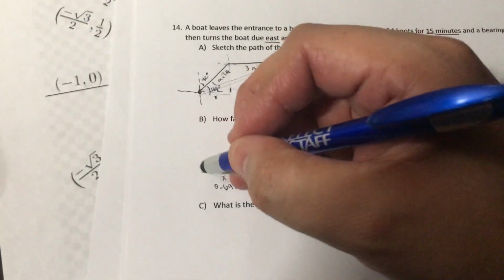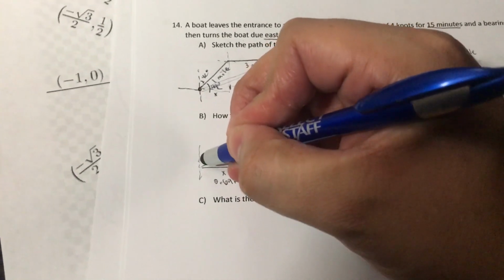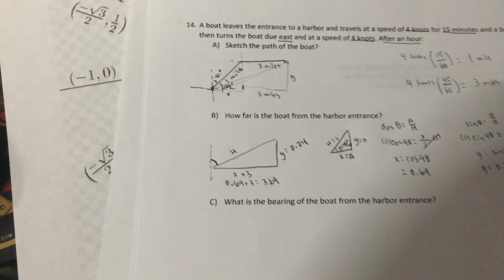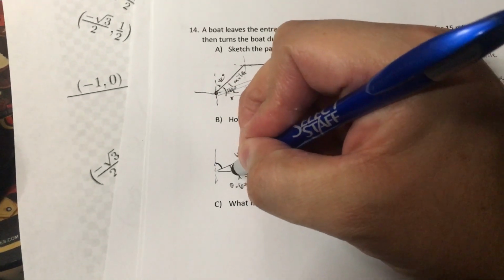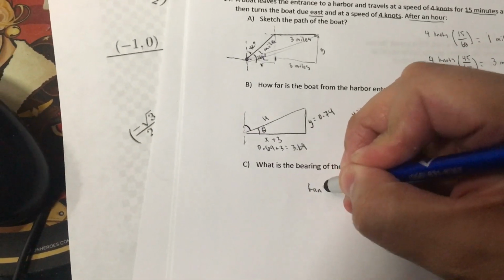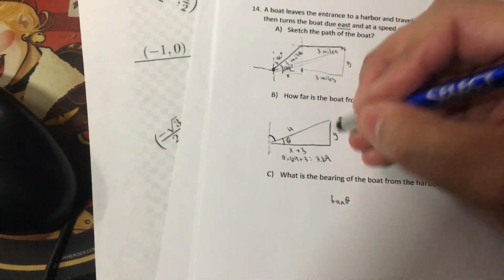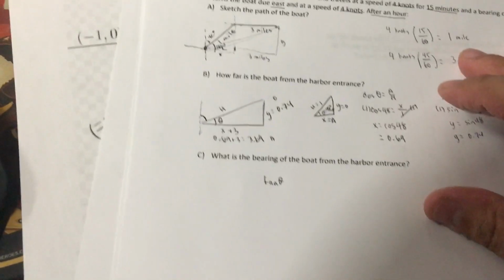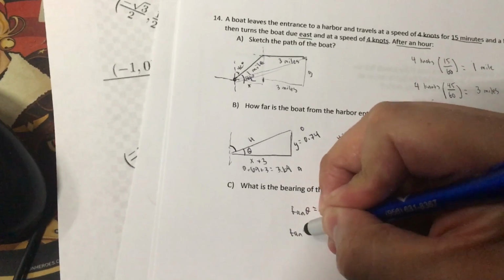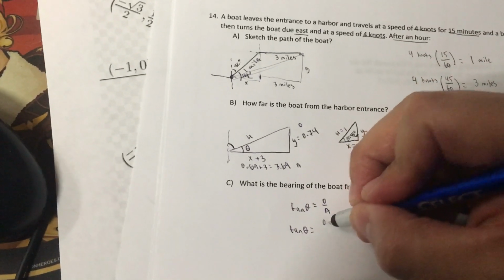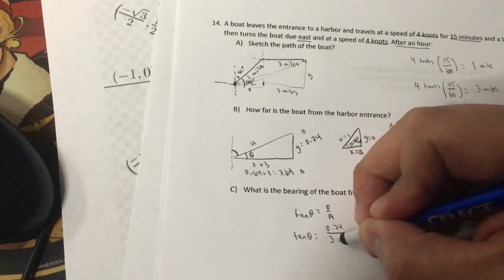Next they're asking for the bearing. So they're asking for this right here, guys. I can't necessarily find that just yet, but since I already know the sides here, this is my theta right here. If I solve for theta, because I know O and I know A, tangent theta is equal to O over A. Tangent theta is equal to O, which is 0.74, over A, which is 3.69.